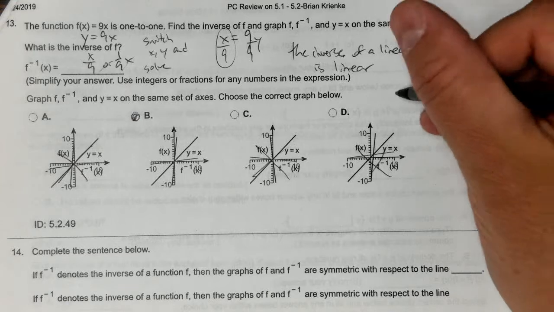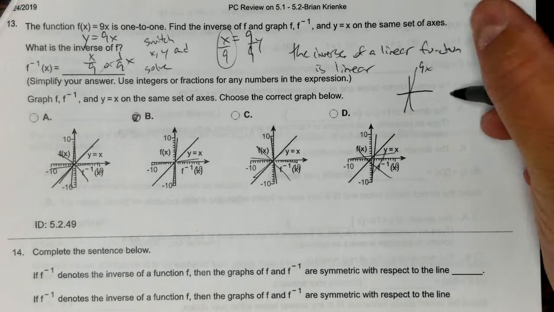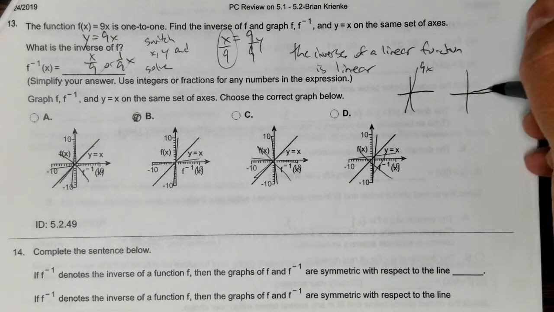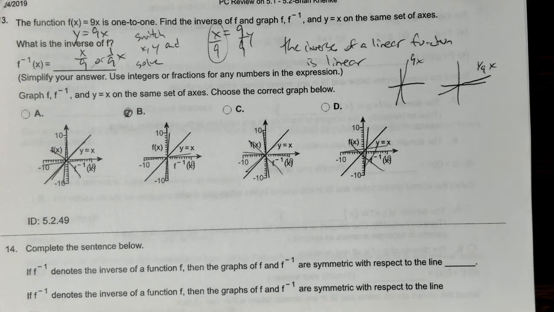So basically, think of 9x as pretty steep, and 1/9 is not. And then y equals x would be through the middle. Any questions about that?